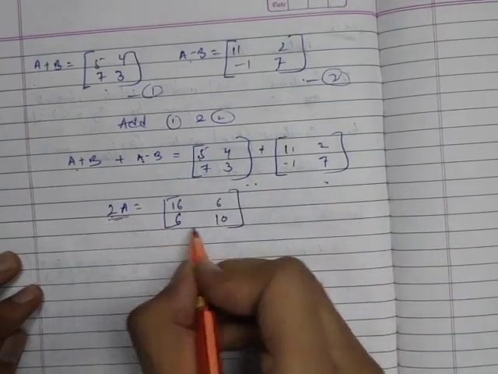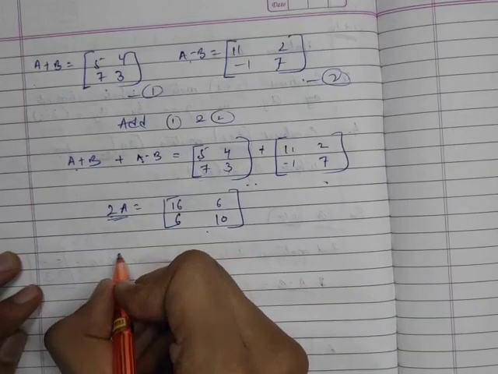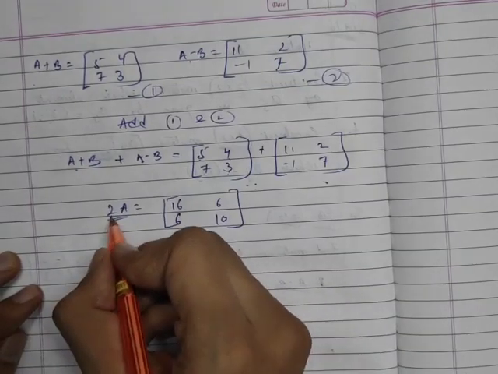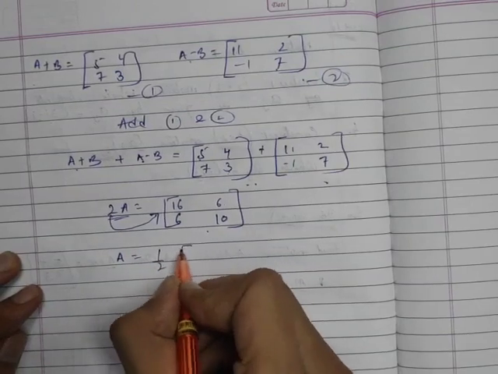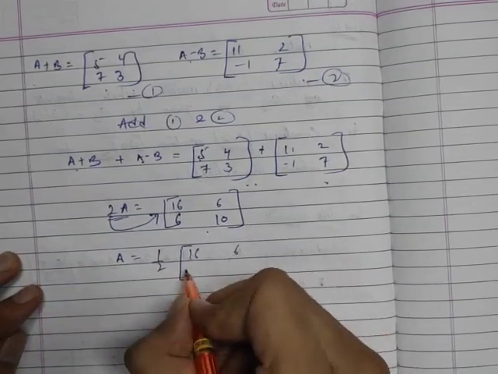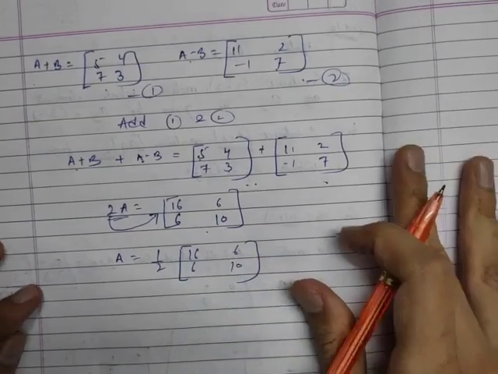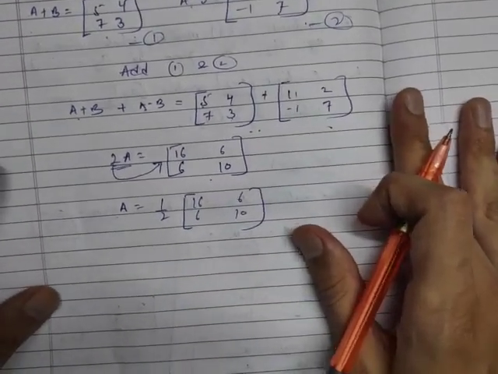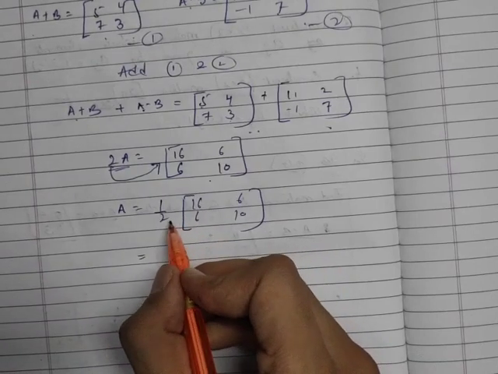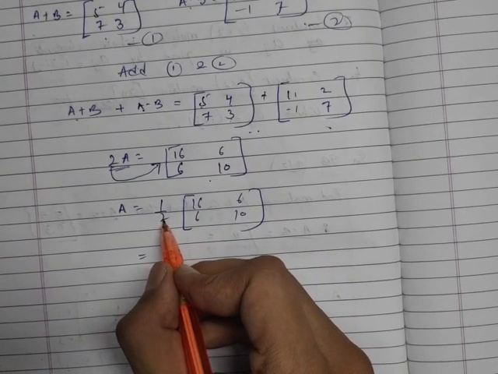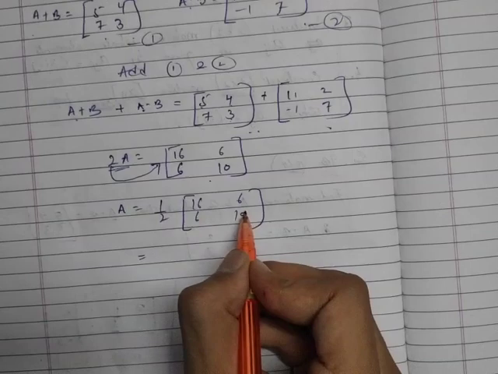So 2A answer is this, which means my A answer is, 2 goes that side. It becomes 1 upon 2, 16, 6, 6, 10. Clear? Now pay attention, scalar multiplication. So when you have something to be multiplied, it needs to be multiplied with all the elements.